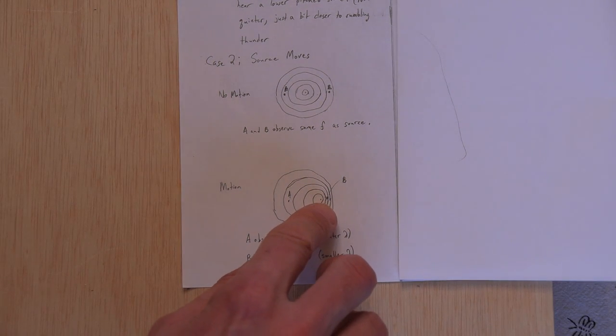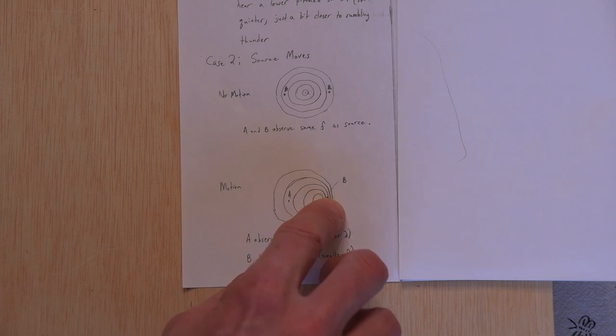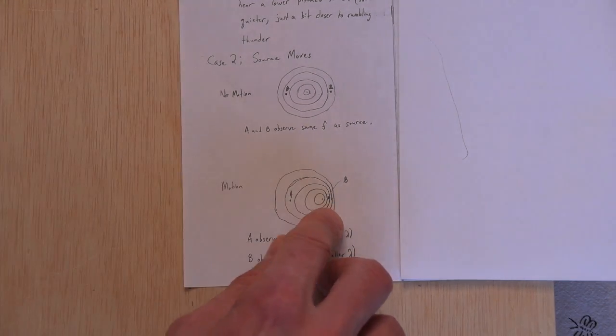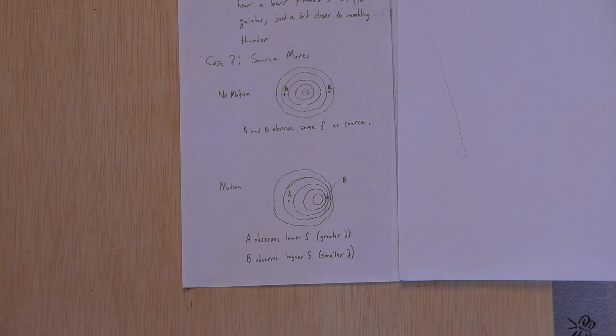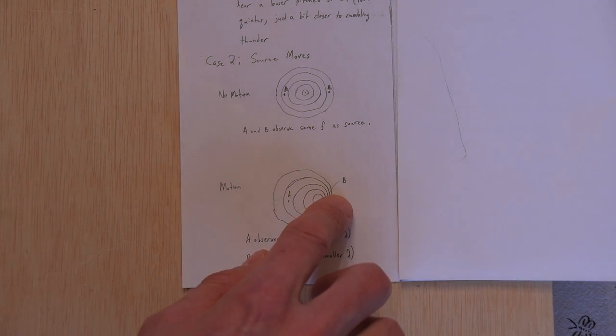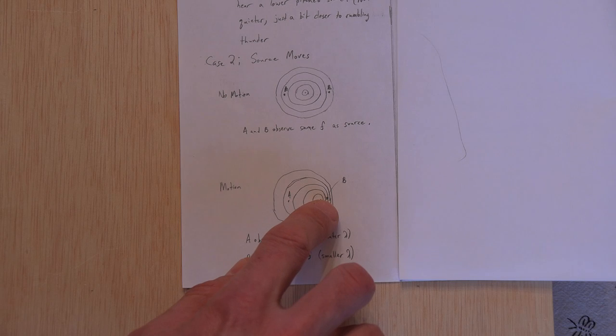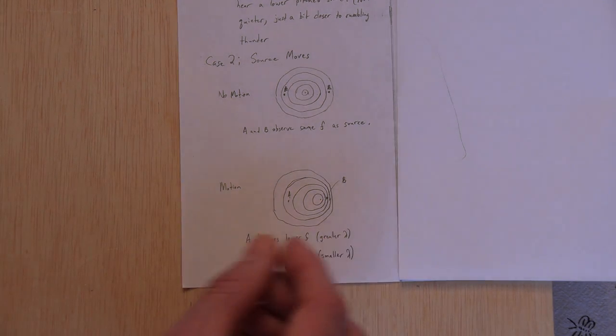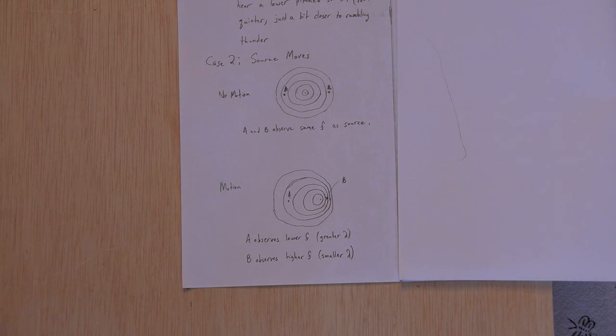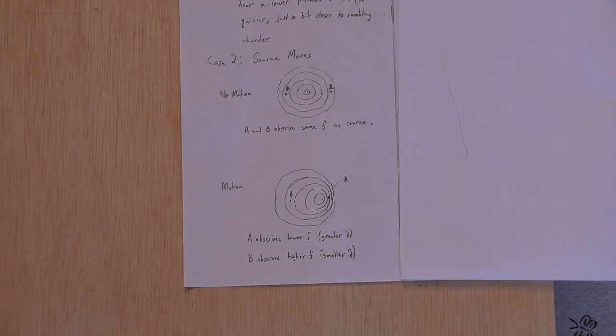And what that does, as you saw in the videos, is make the waves in front of the object, which is moving this way, pile up and get squeezed together, the compressions of the sound waves. And back here, it makes them stretched out compared to the original, again because of the motion. So observer B over here, with a smaller wavelength, observes a bigger frequency. Remember, v equals lambda times frequency.